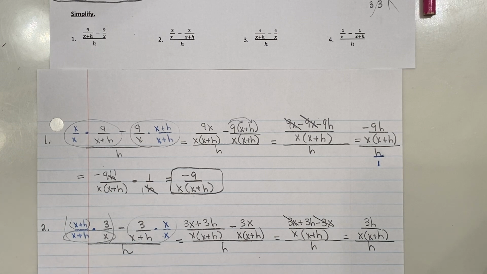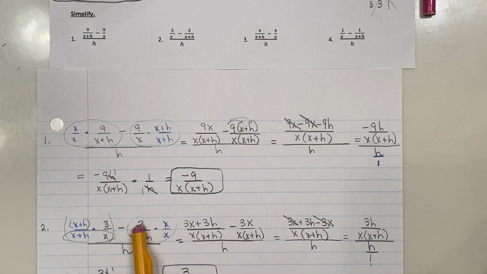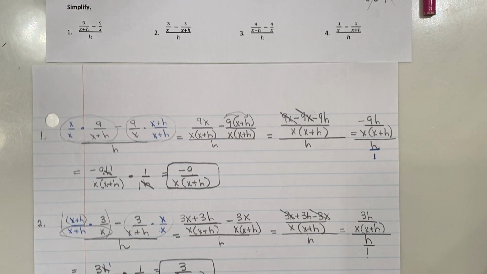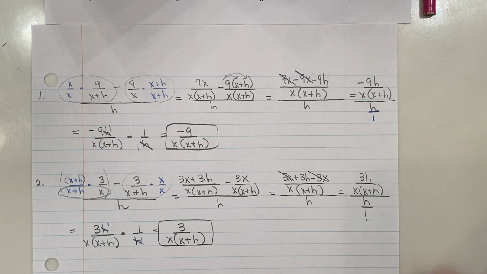We're going to come down here and we're going to keep, change, flip. We're going to keep the numerator, and we're going to multiply by the reciprocal of h, which when made a fraction becomes 1 over h. Hopefully you notice the h's will divide out into a 1, and we're left with 3 over quantity x times x plus h. So it started out as a complex fraction, but now it's just a fraction. Oh, sorry about that.